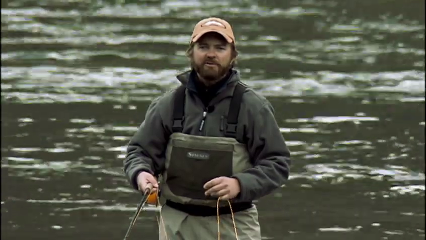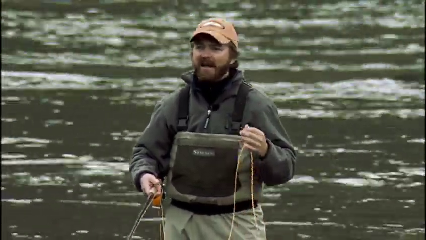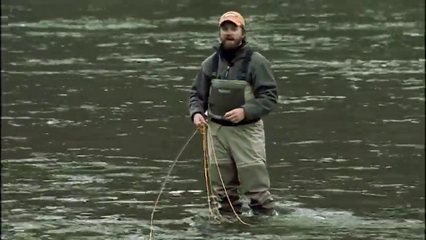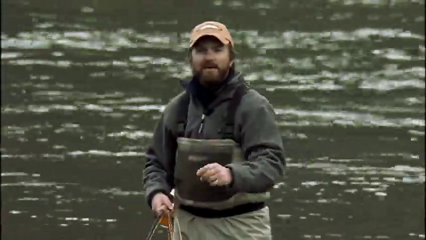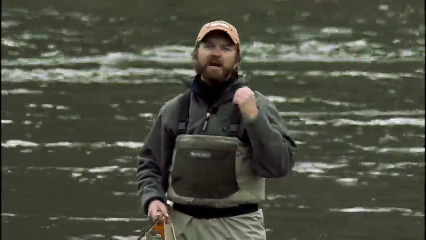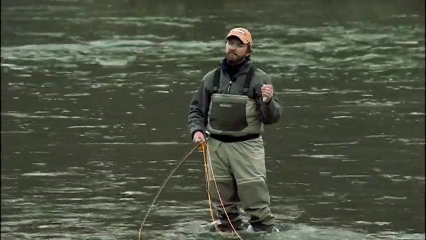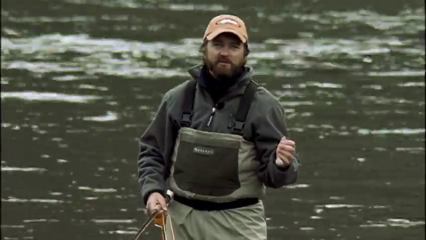Second disadvantage to this system is it's not ideal for really long casts. If I wanted to make really long casts, present the fly very, very far away, the small rod that I'm using here and the very heavy line are not ideal for turning over at great distance. I would, at that point, probably choose a Scandinavian kit or a traditional kit with a long-bellied line.